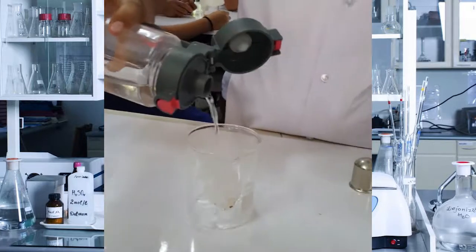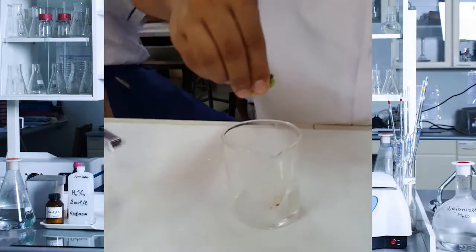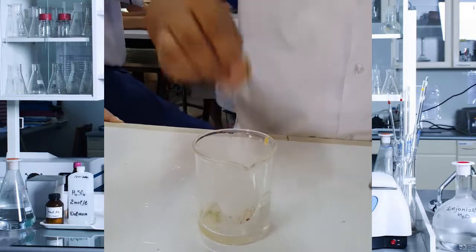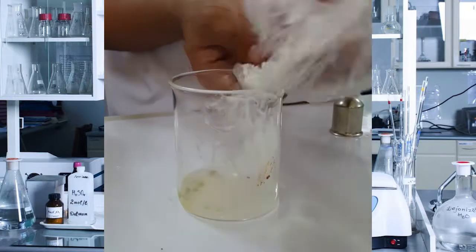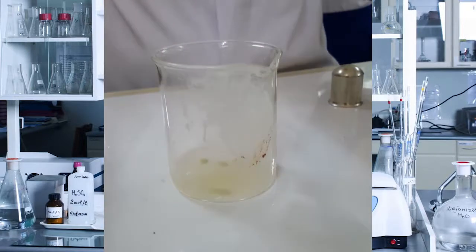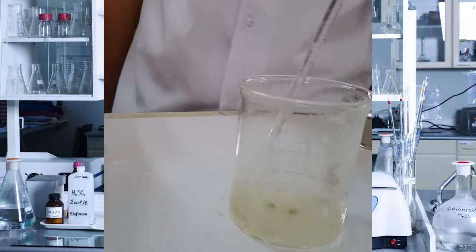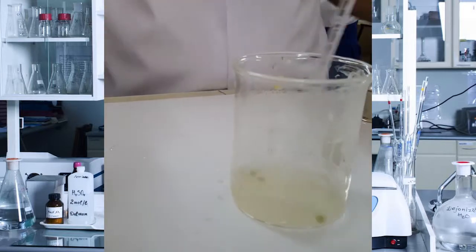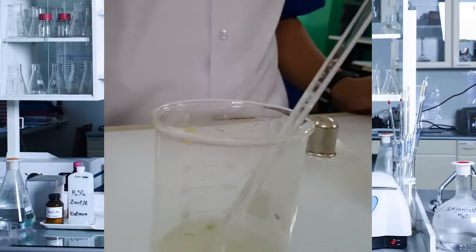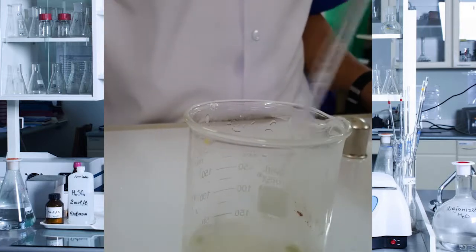In this experiment, we used calamansi and water. We mixed the substances in a beaker and stirred it with a stirring rod. As seen here, the seeds and pulp of the calamansi can still be seen by the naked eye.